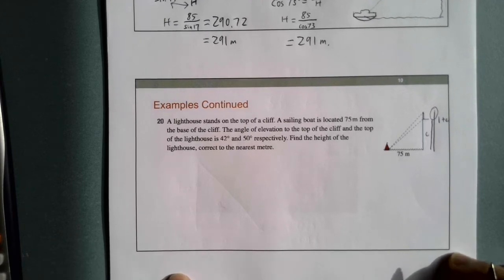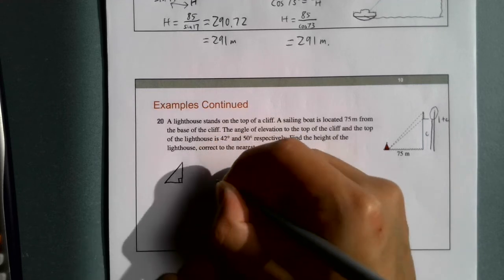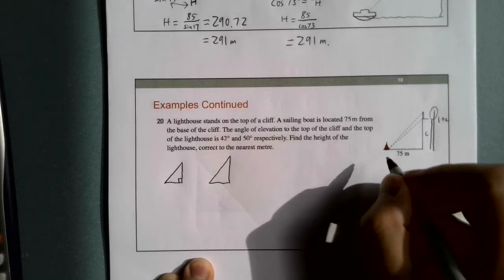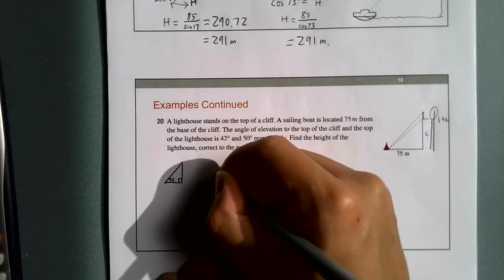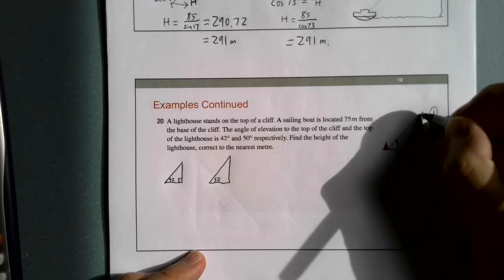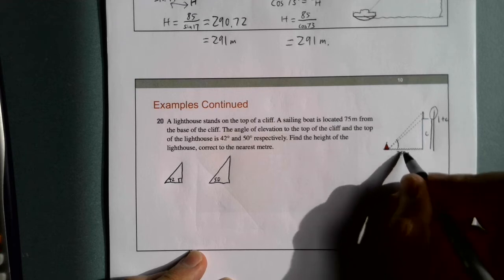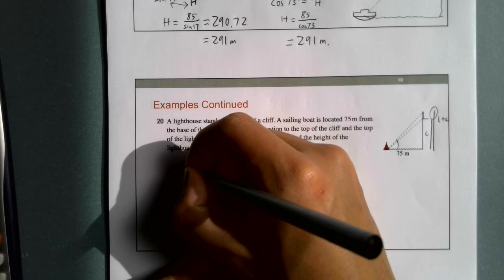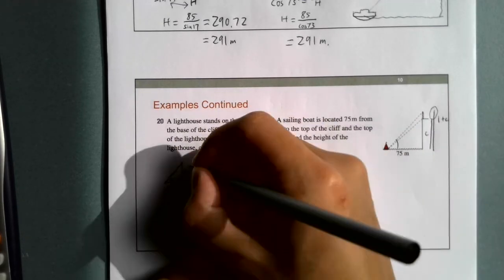Now, what we need to do is we are looking at our diagrams and drawing two right-angled triangles, one slightly taller than the other. We know that our elevations are 42 degrees and 50, so we're going to draw the smaller one 42 and the larger one 50. Right? If we have a bigger angle, that means we're going to go higher, and that's why our bigger triangle is our bigger angle. And the thing is, we know the distance from the cliff is actually the same. But we know that this distance is just the cliff, and this distance is the cliff plus the lighthouse.